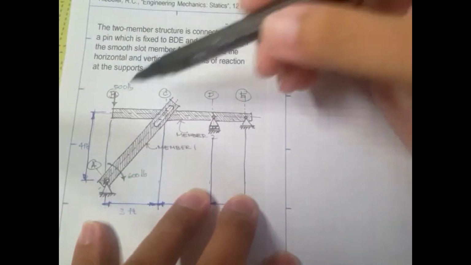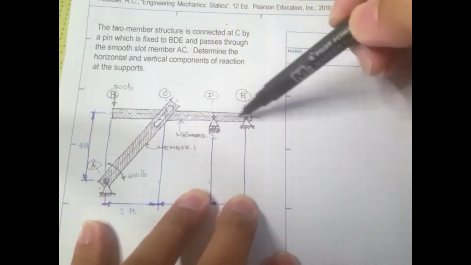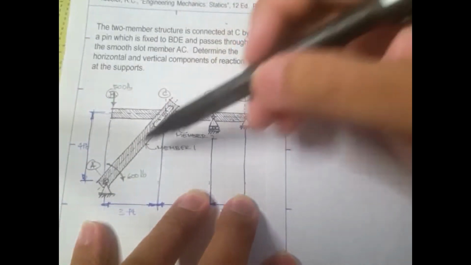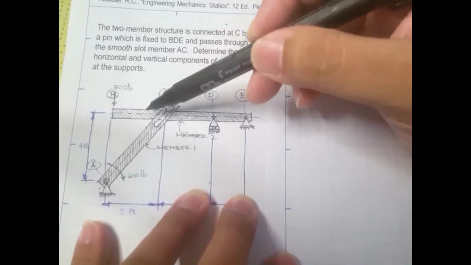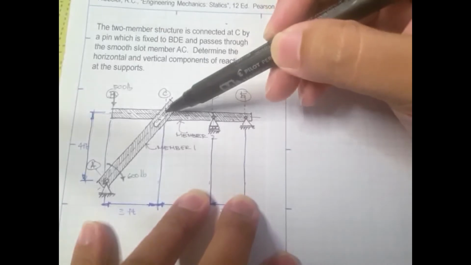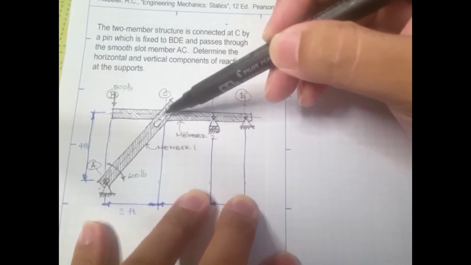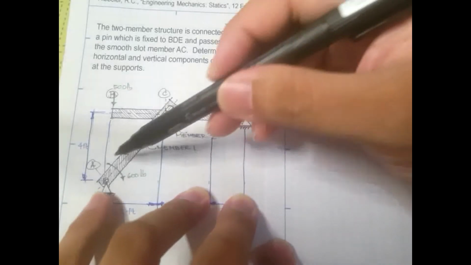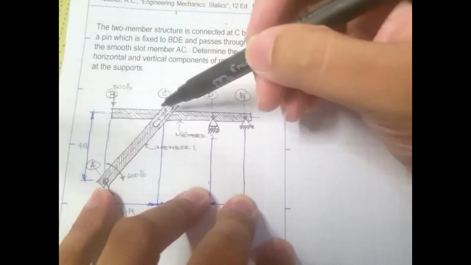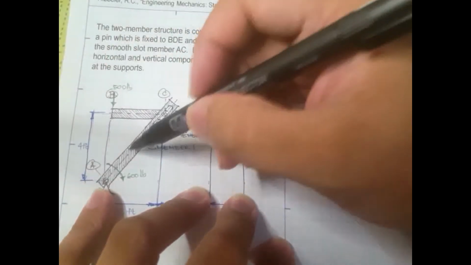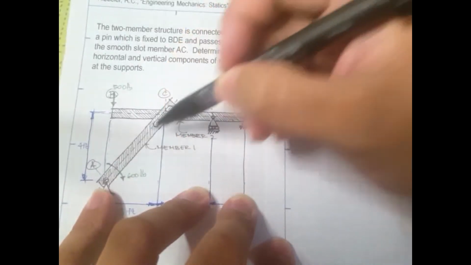It is composed of two members. One member is this horizontal member, that's the member BDE, and the diagonal member, this is member AC. Now you can see here that the diagonal member has this slot. Inside this slot is where the pin that is connected to this member BDE is attached. So once this rotates, it will have some play along the axial direction with respect to this member AC.